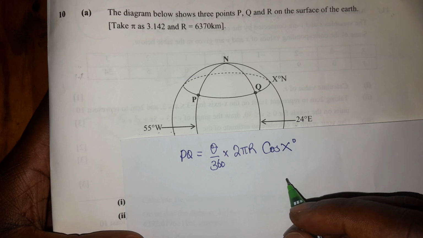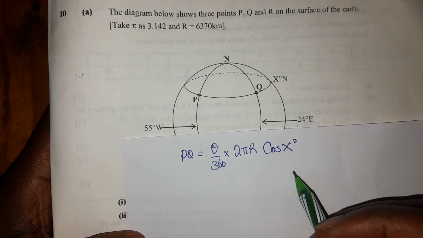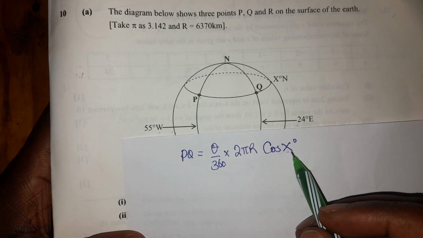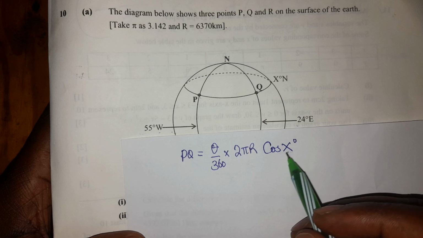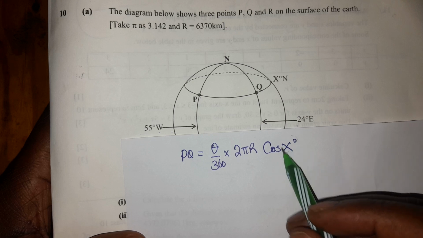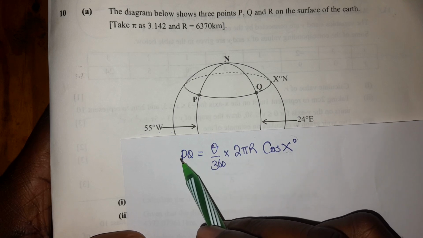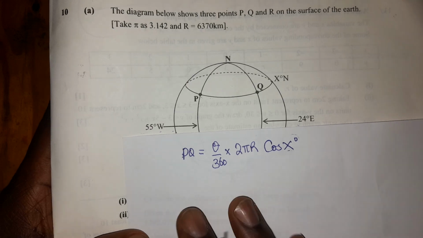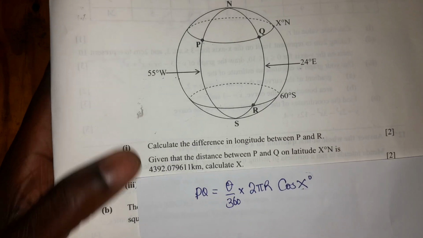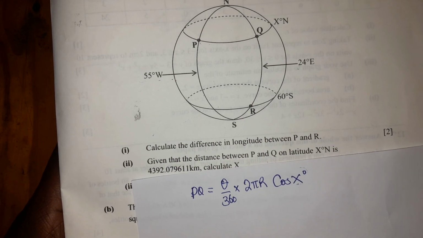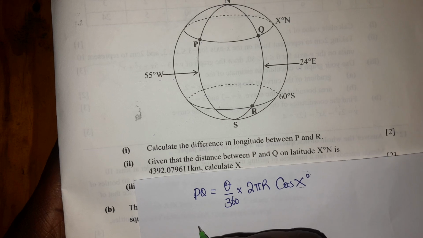What we want to find here is this x degrees. The distance from P to Q has been given in this question. What is it? It is 4.